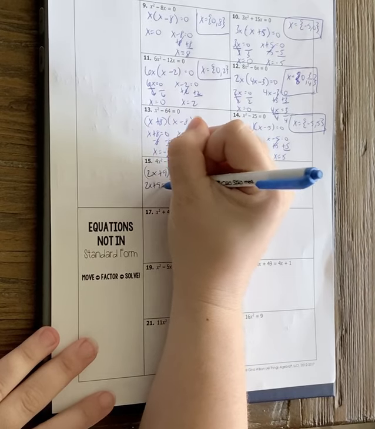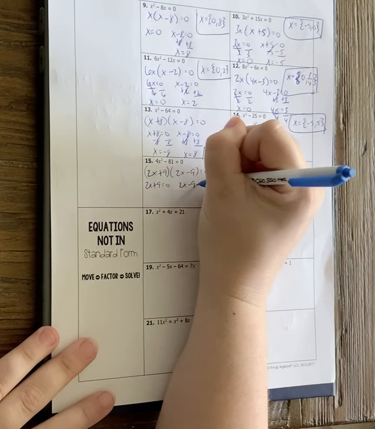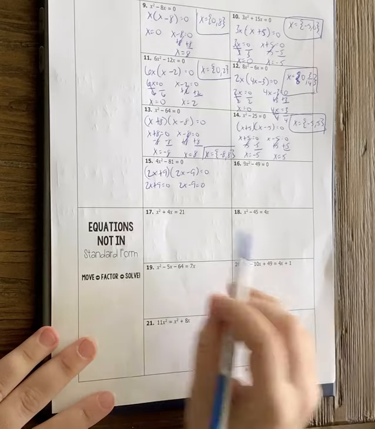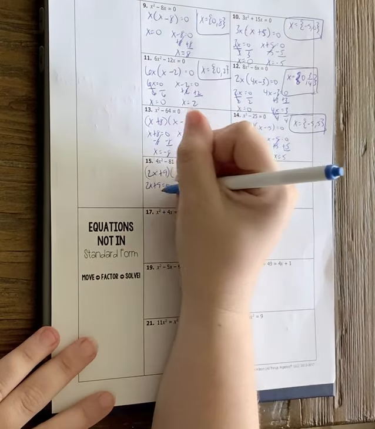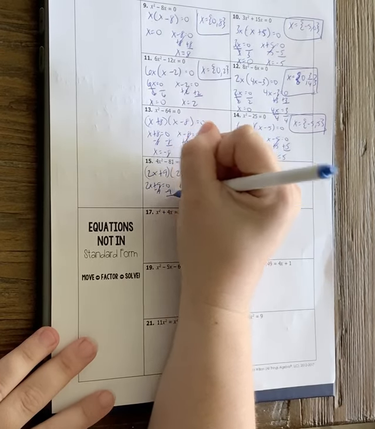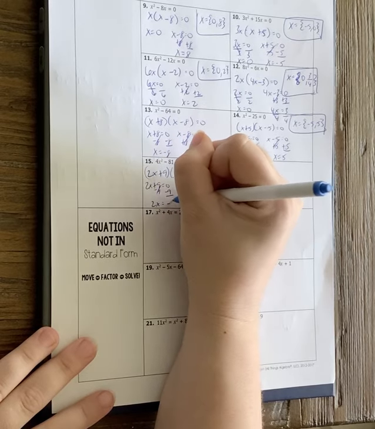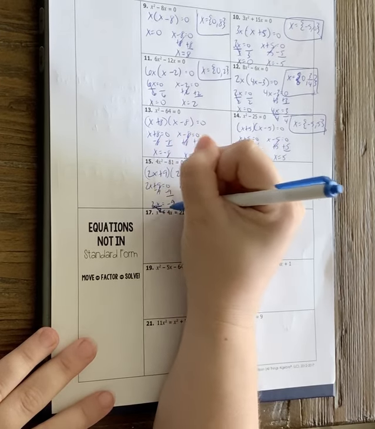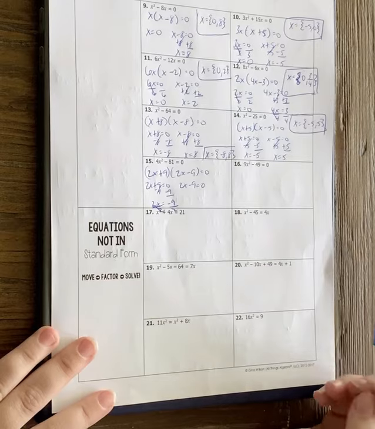So 2x plus 9 equals 0. 2x minus 9 equals 0. So on the first one, we want to subtract 9 over. So we have 2x equals negative 9. Then we want to divide by 2. So negative 9 over 2.